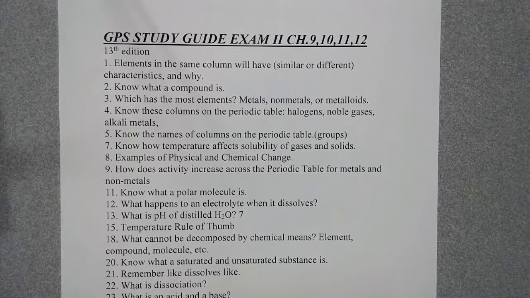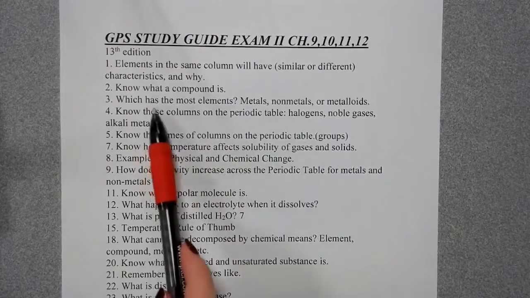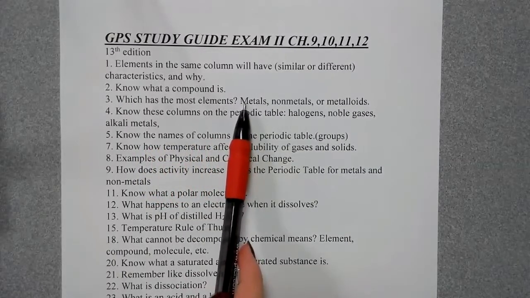Okay, you need to know what a compound is. In the notes he gave us, a compound is recorded as 2 or more elements combined together in a fixed ratio. You also need to know which of these categories have the most elements, and metal is the answer to that. So on number 3, which has the most elements? Metal is going to be your answer.